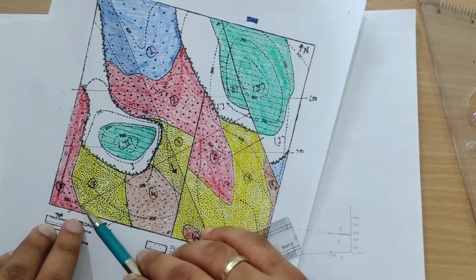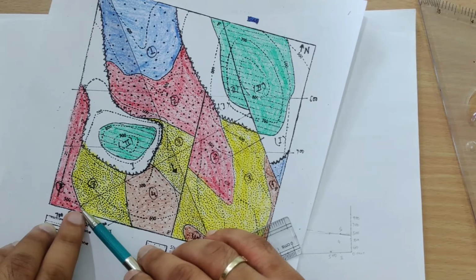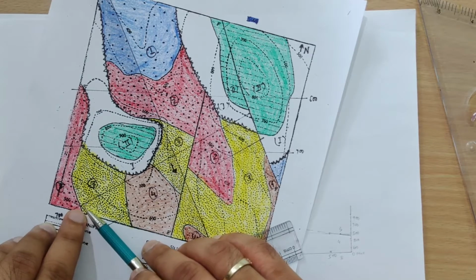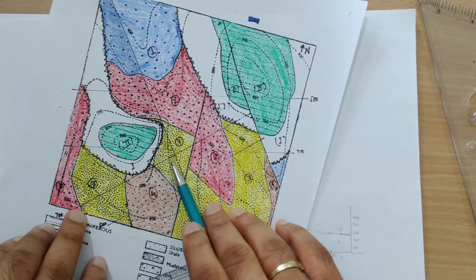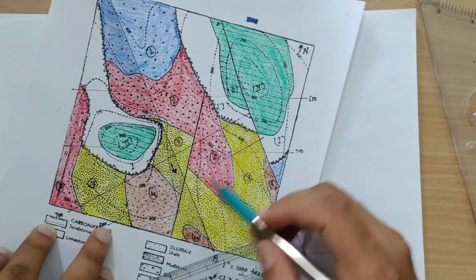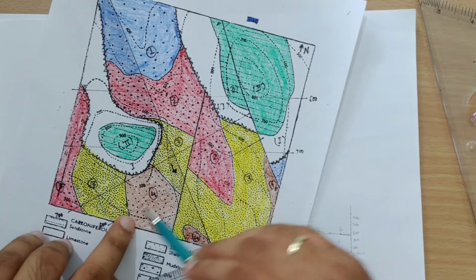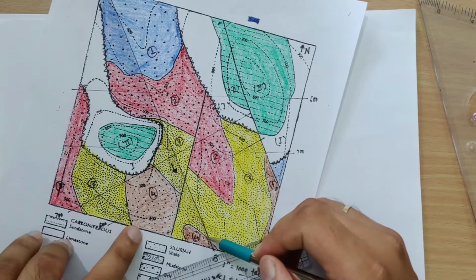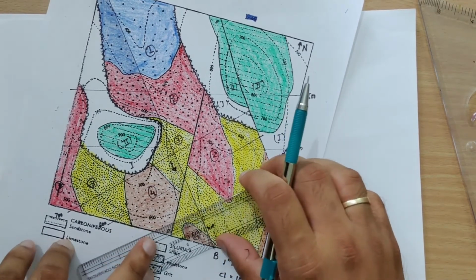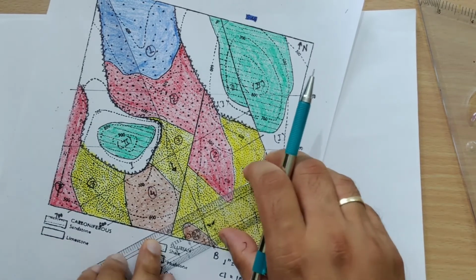So here we can see that this trace is lying at 500, and in another block it is lying near to 600. Now let's see this one. Here it is lying at 600, and here we see this trace by drawing the continuous lines.